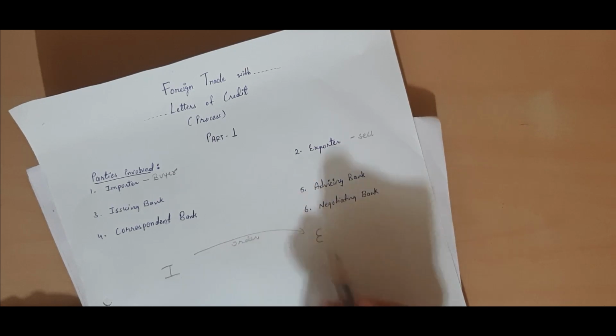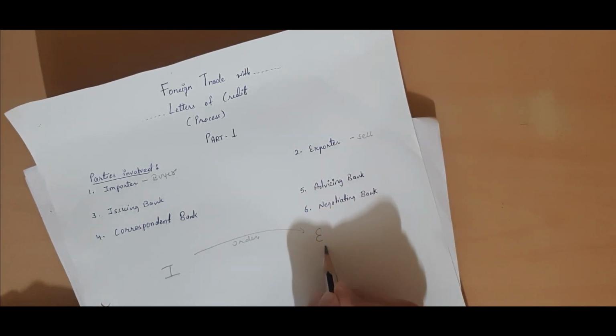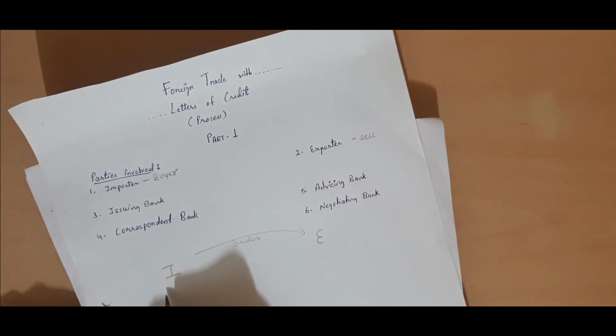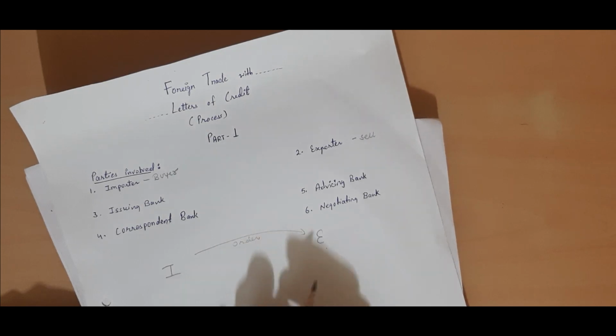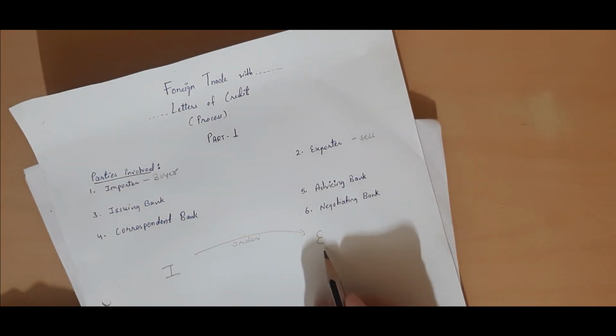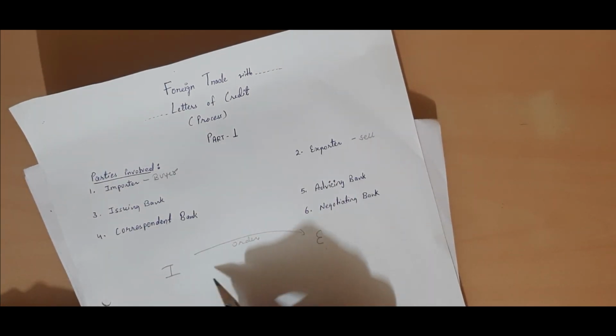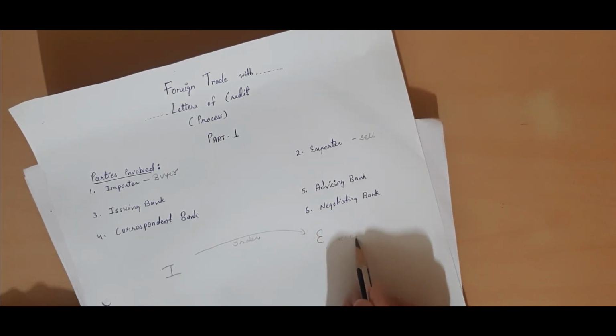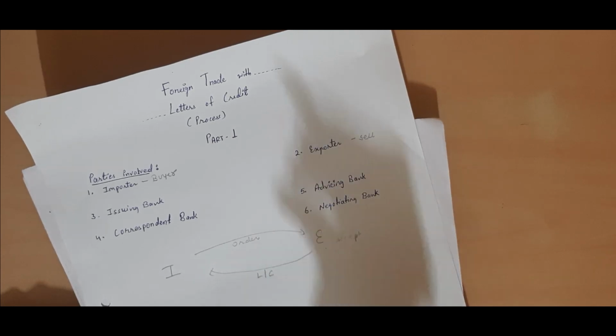Now the exporter will accept the order, but his condition will be that, as the importer is from another country, how can he trust a person who is completely unknown to him? So he says, yes, I am accepting your order, but he wants a letter of credit.